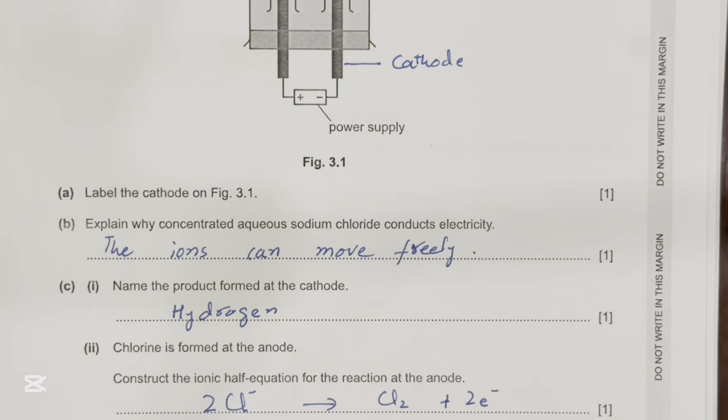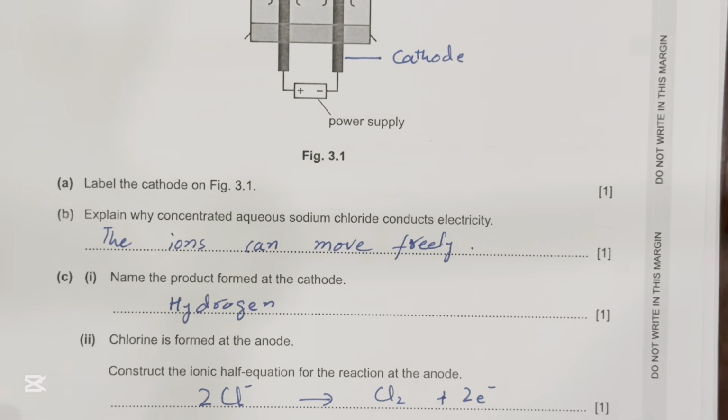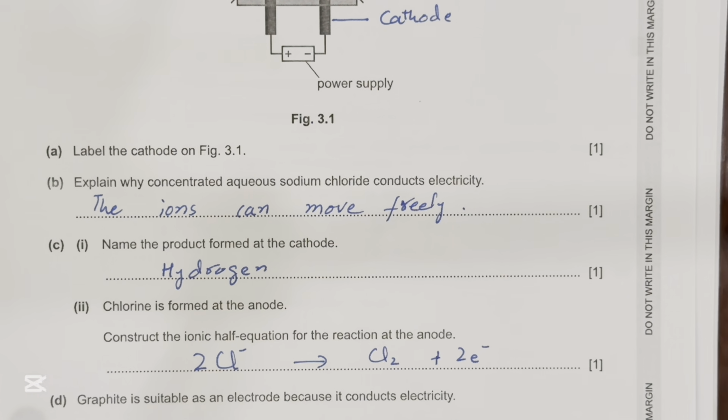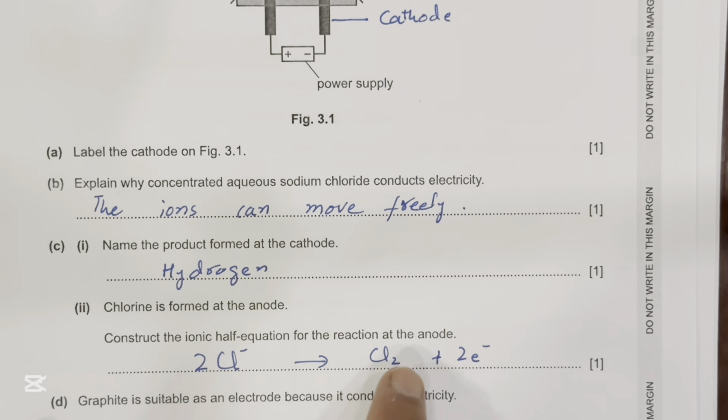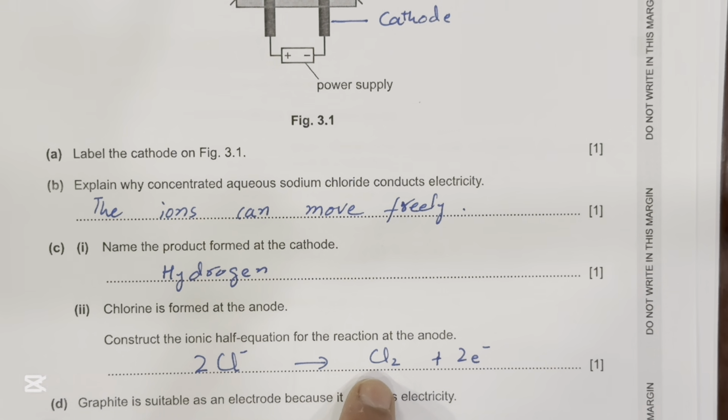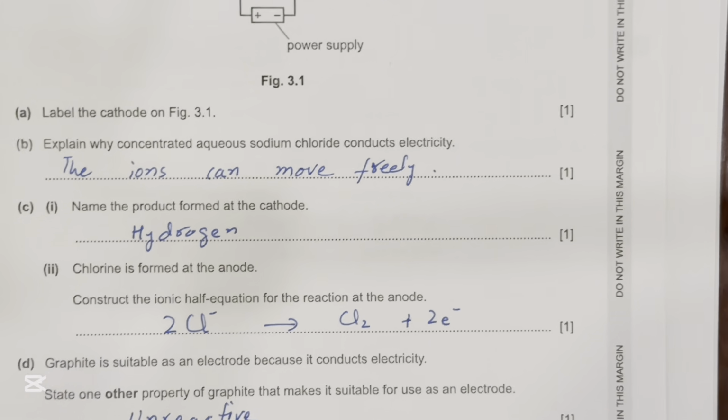At the cathode, hydrogen would be formed because hydrogen is positively charged. Chlorine is formed at the anode. Construct the half equation for this reaction. Two chloride ions will produce chlorine gas, and 2 electrons will be released. So this is how we complete this reaction.